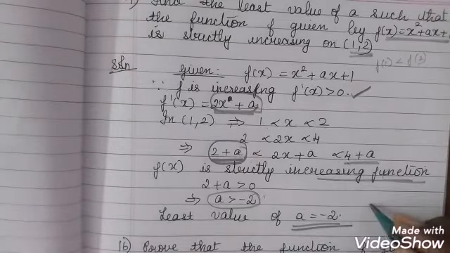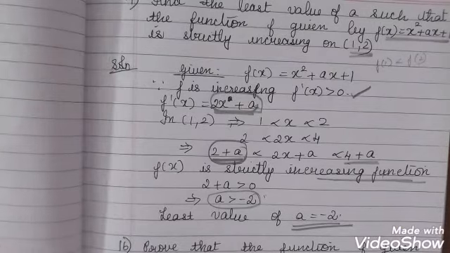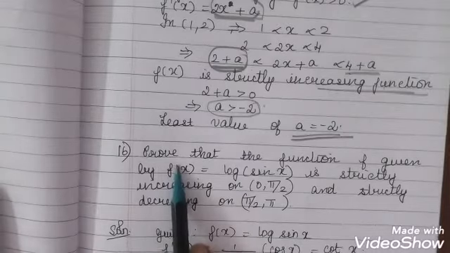Got it? So, again it's only a 2-mark question here. How do you find out the least value? If it's said to be strictly increasing or strictly decreasing. Okay. Now, your 16th question. What is the 16th question?